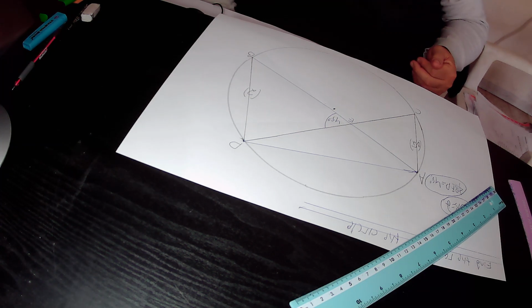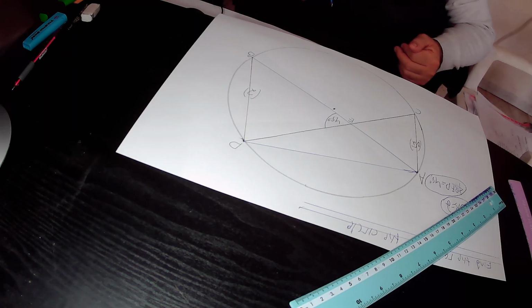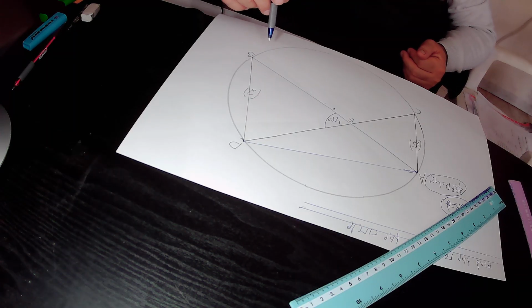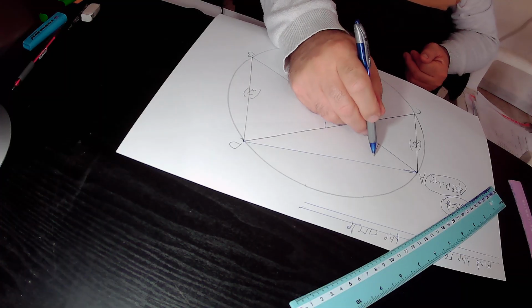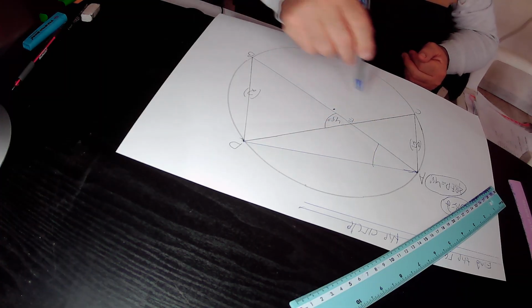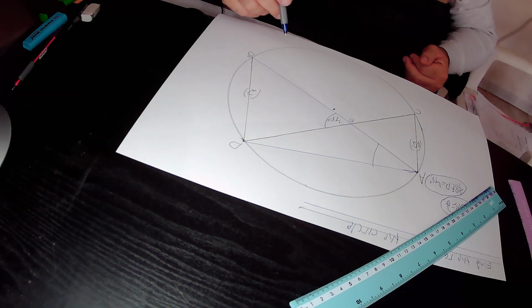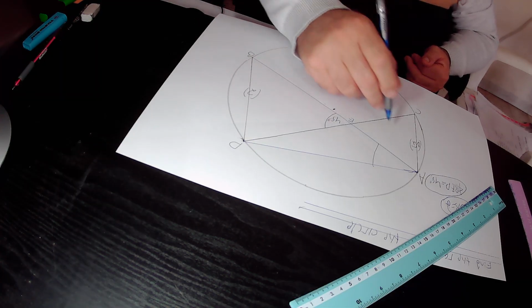And we define the size of peripheral angle BAD as x over 2.